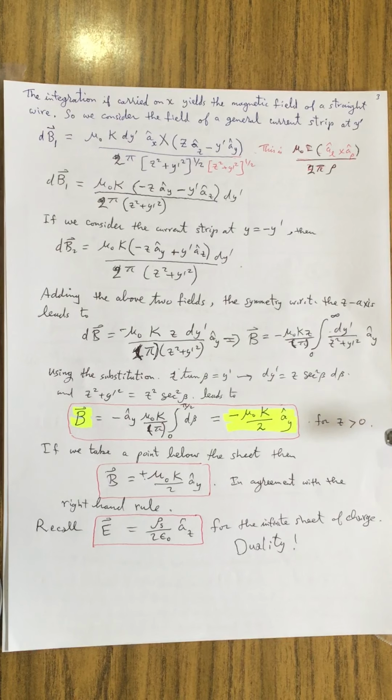Now, if we turn the sheet upside down, rotate 180 degrees, the point above becomes the point below, and its direction reverses. So you will get B equal to mu naught K over 2 in the direction of plus y. And this is in agreement with the right-hand rule. If we put the thumb in the direction of the current, then the fingers would be in the direction of the magnetic field. So above it would be in the direction of minus y, and below it would be in the direction of plus y.